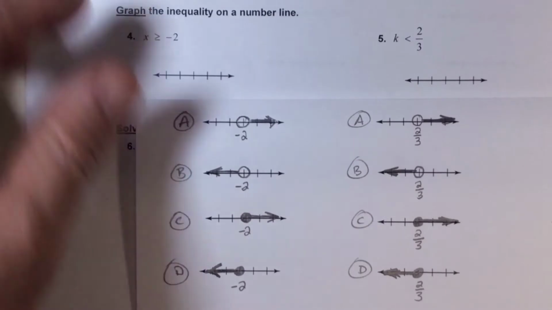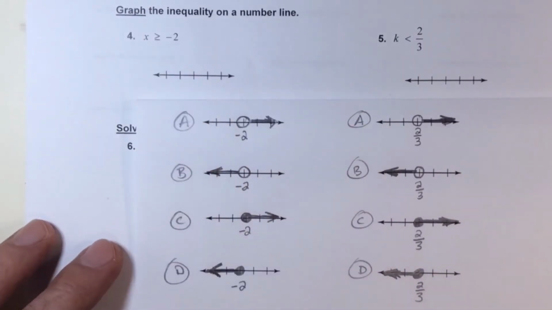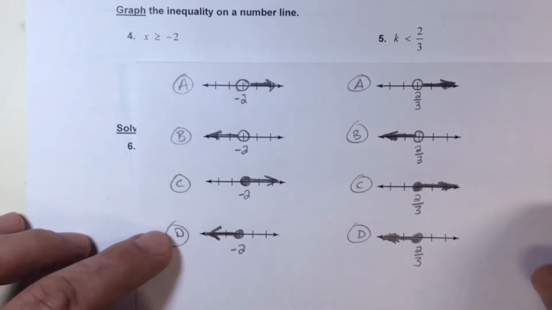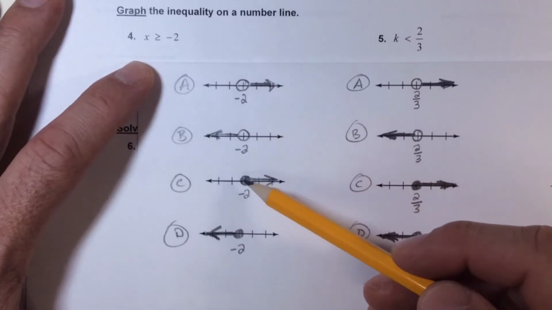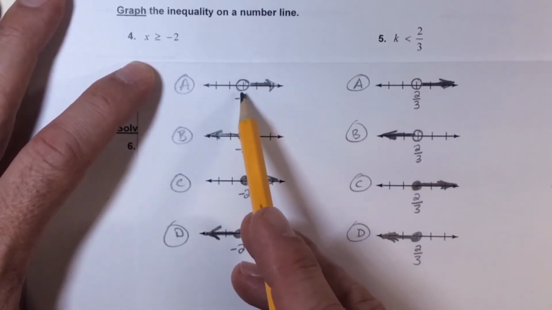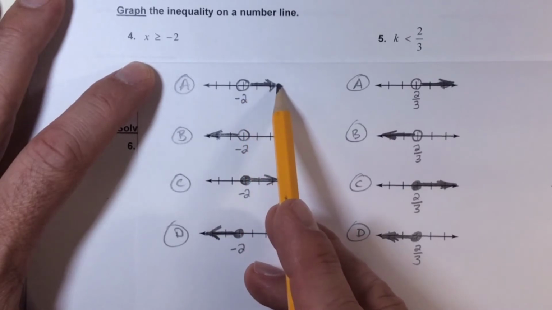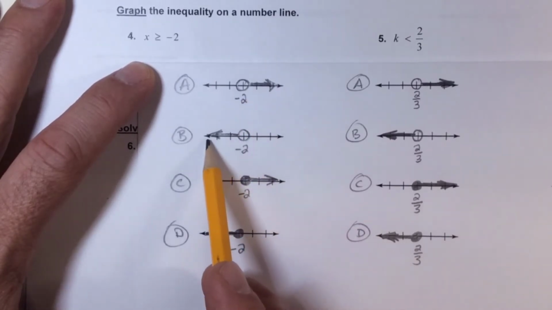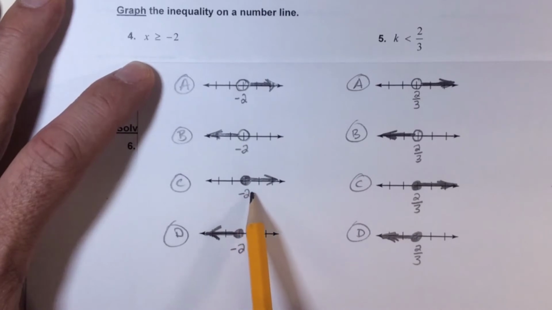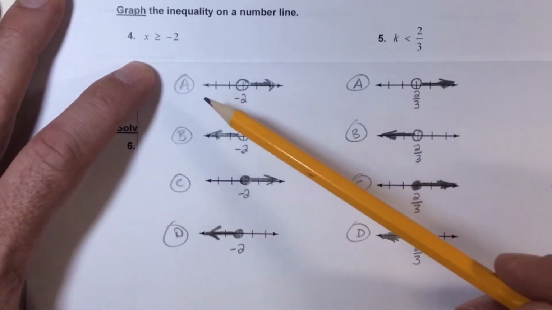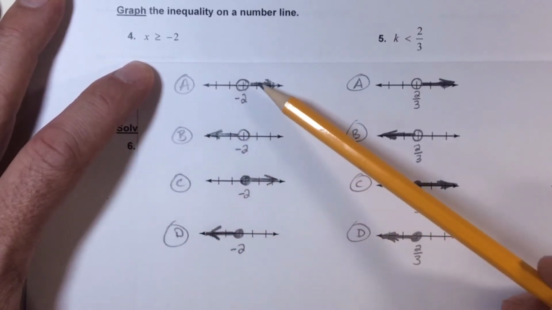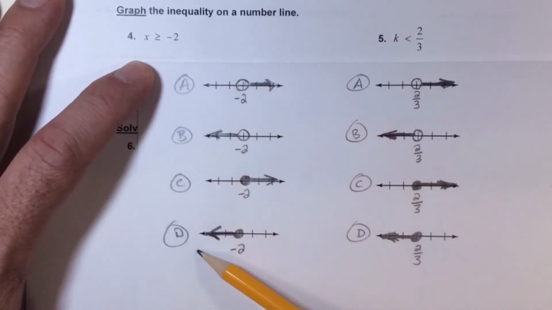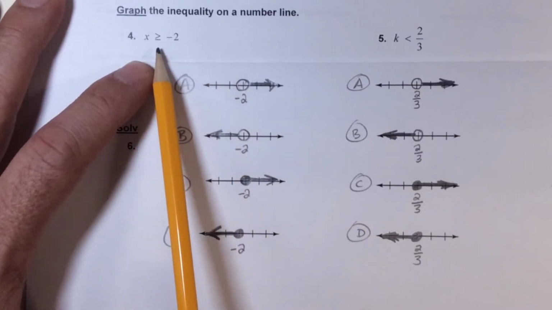So here's the inequality for number 4. It says x is greater than or equal to -2. Now all of these have their circles on -2. Is it an open circle with the arrow going to the right, an open circle with the arrow going to the left, a closed circle with the arrow going to the right, or a closed circle with the arrow going to the left? Okay, so you'll choose A, B, C, or D on the test. They will just have A, B, C, or D, and you'll have to remember, hopefully write it down, which one of these you chose for the graph of that inequality.